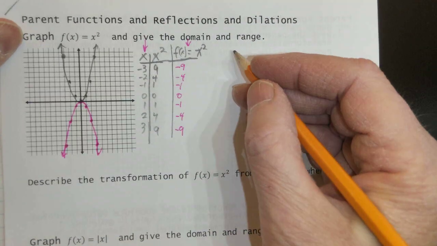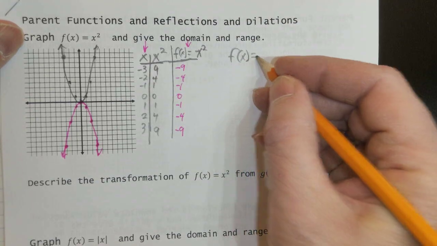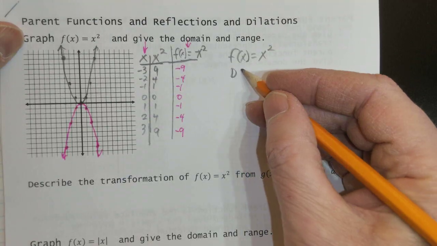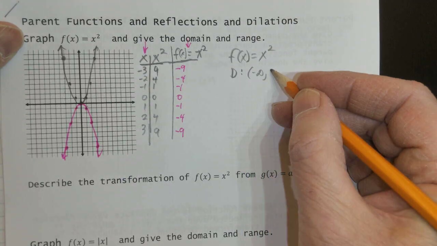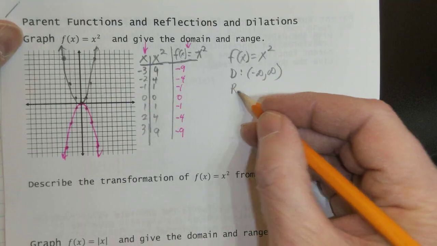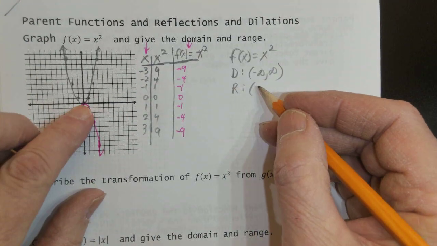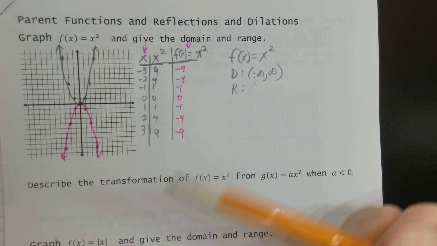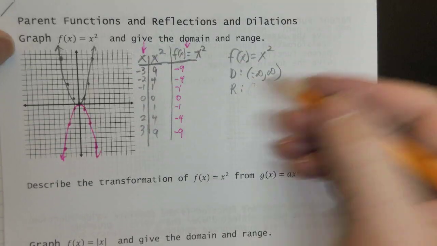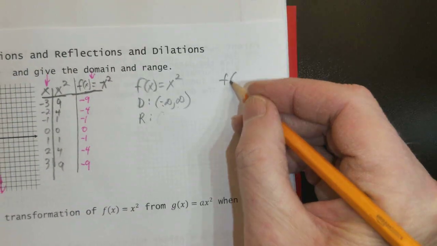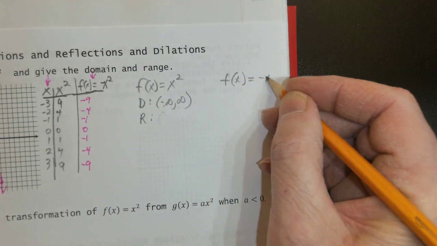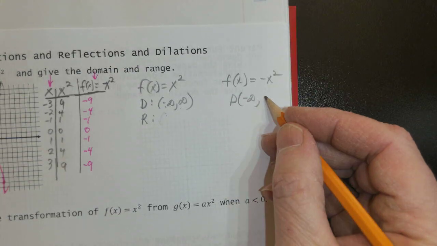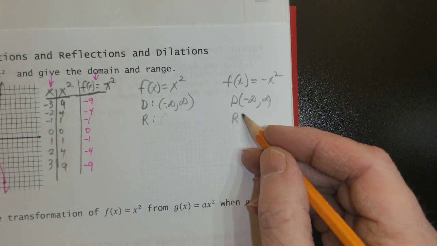Now, f of x equals x squared. We know the domain is negative infinity to infinity, and the range is what? Quick. Caitlin? Okay. You're doing the transformed one, aren't you? Yeah. Okay, so I'm going to do what you just said. Well done, because that throws people off to start with negative infinity.